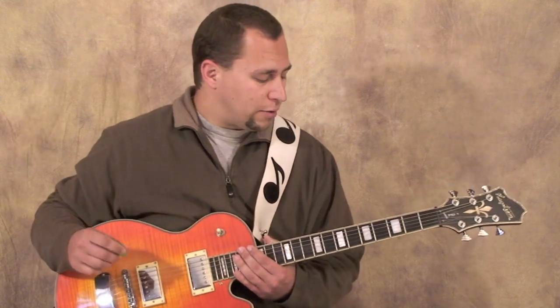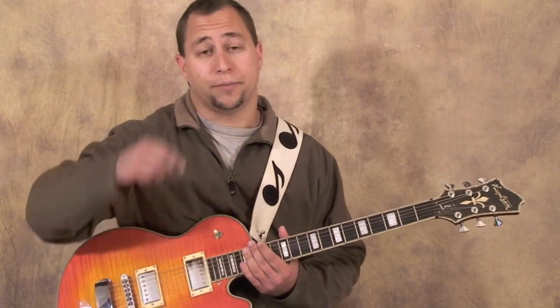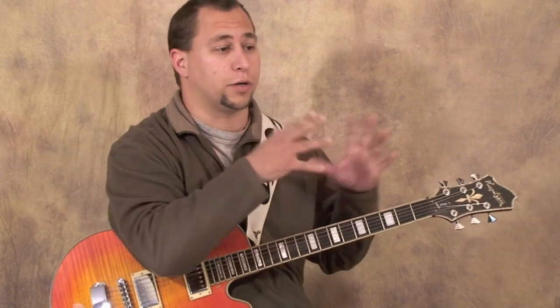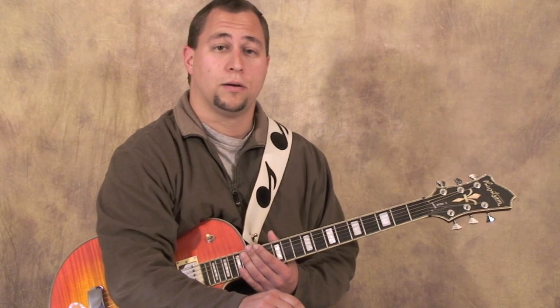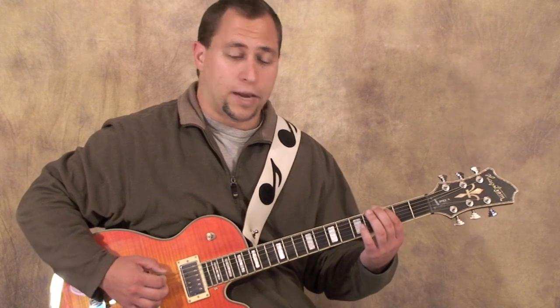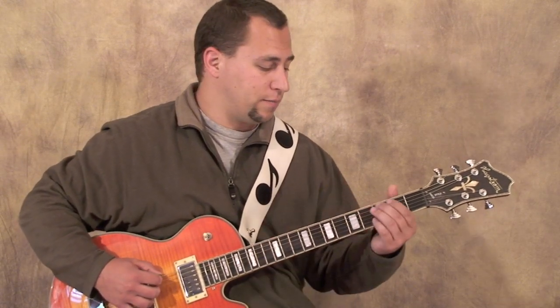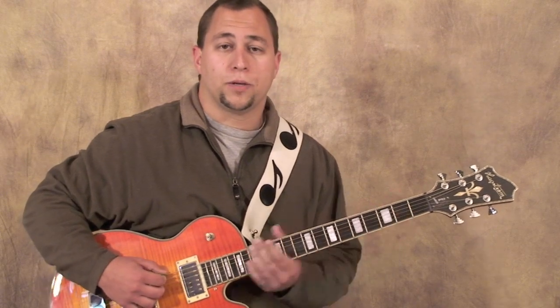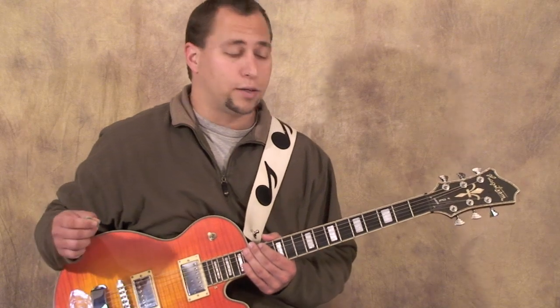Okay, so how do we find the 3rd? Well, there are different ways of looking at it, I guess. You could look at it from the whole scale perspective, or you could say a major 3rd is up 4 semitones from the root note. For instance, if you go from G and then we go 1, 2, 3, 4, we get to our B again. So that gives us our major 3rd. So a minor 3rd would then be 3 semitones.